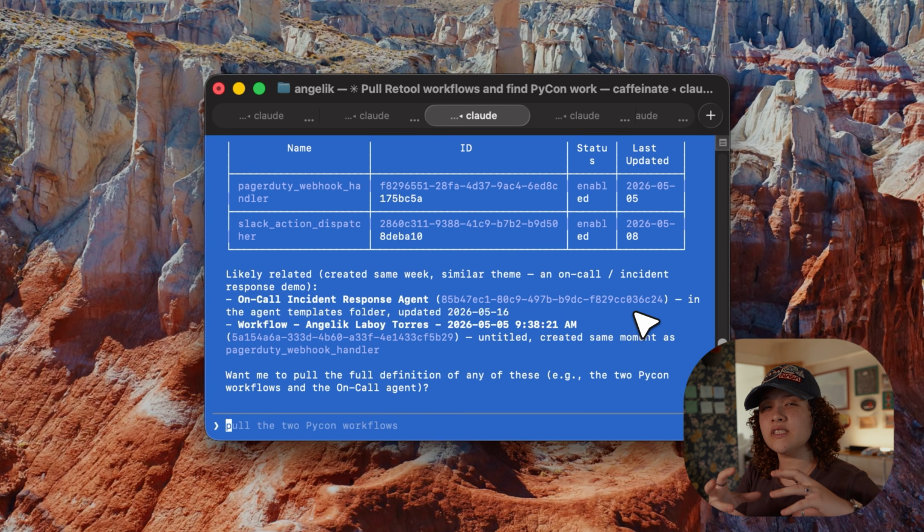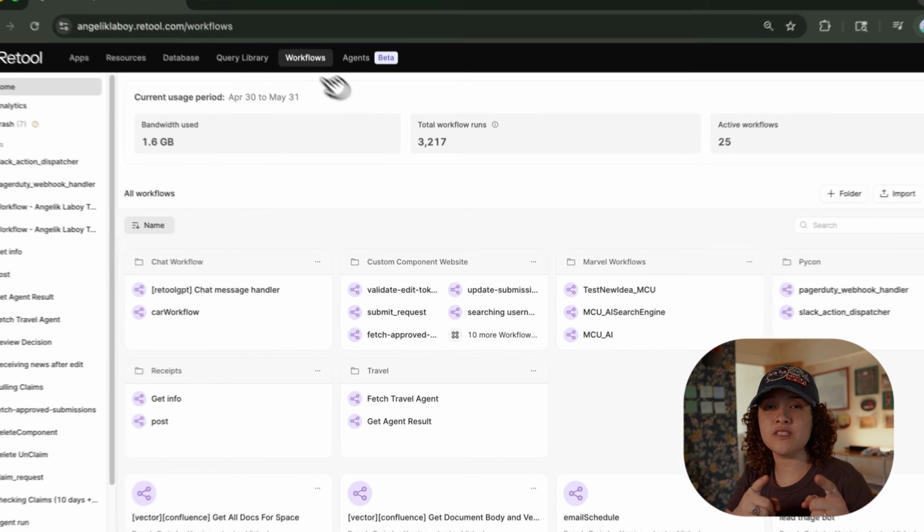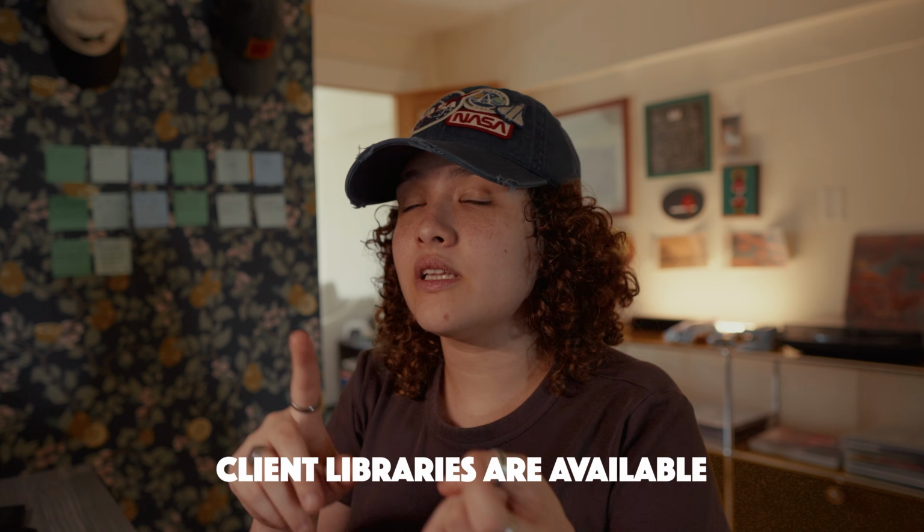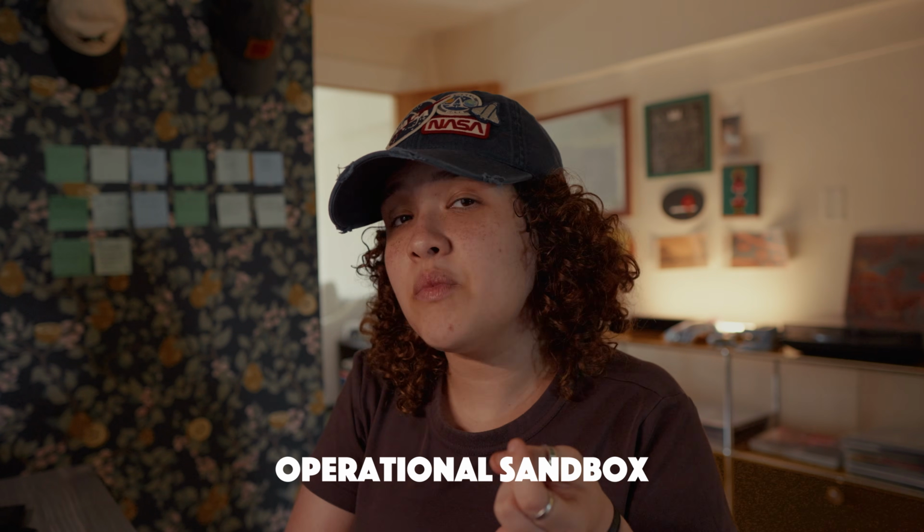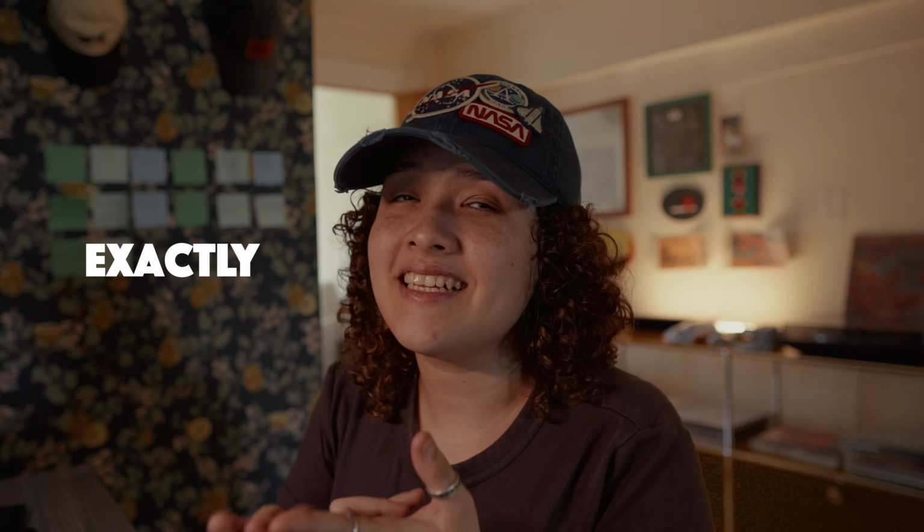I also want you to understand that through this MCP, the building experience still has full context of the Retool environment. That means the client libraries are available, the sandbox is still operating, and it knows exactly what capabilities are being exposed. So that way you're not guessing, it has the full picture before it even writes a single component.